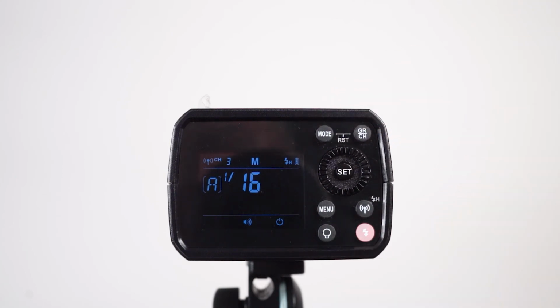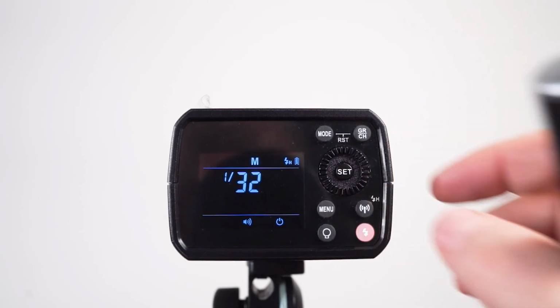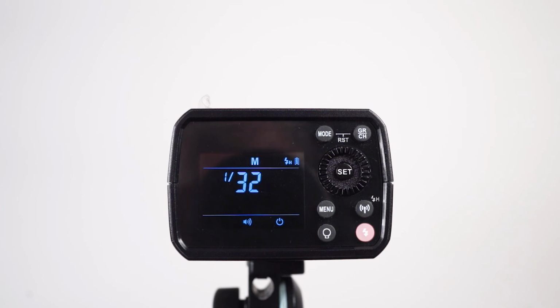Now the third important button which I mentioned earlier is the little symbol, the radio transmission symbol that's related to this one. If you press it, it will actually switch the flash radio receiver to off, and the flash now will be able to work only in optical slave mode.